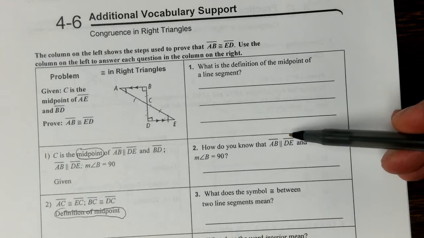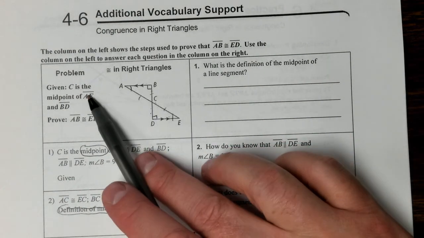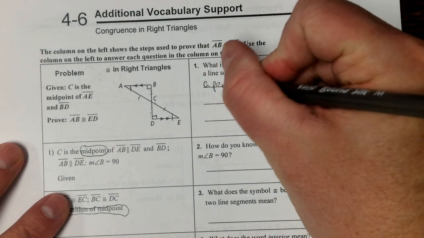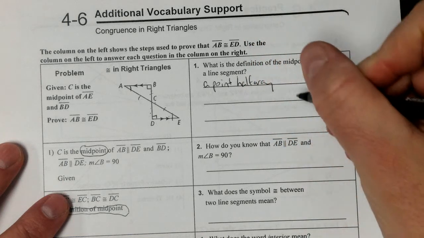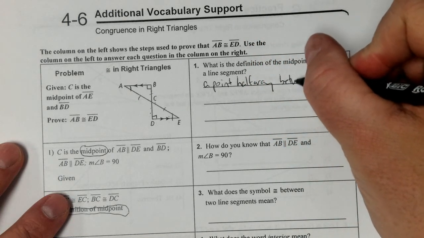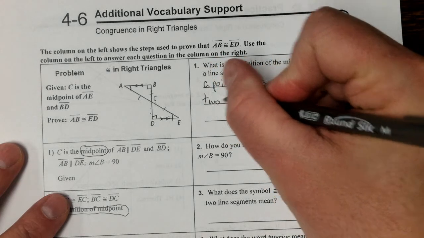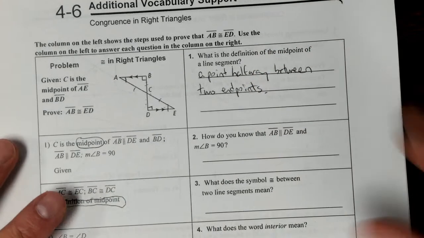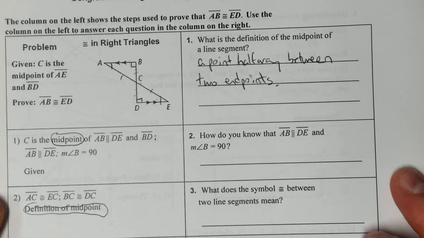Now we have some separate questions over here, like what is the definition of midpoint of a line segment? And so it's a point halfway between two endpoints. A point halfway between two endpoints. So first let's do some easy examples.